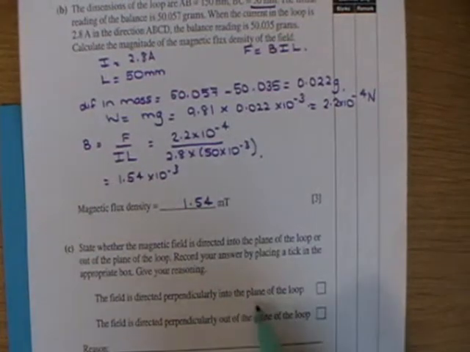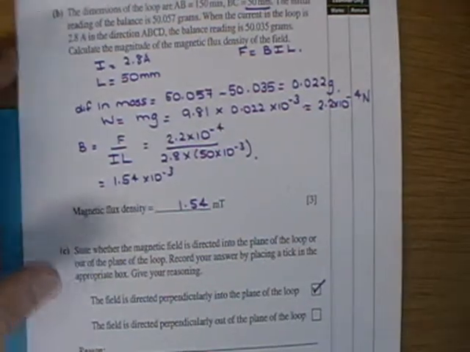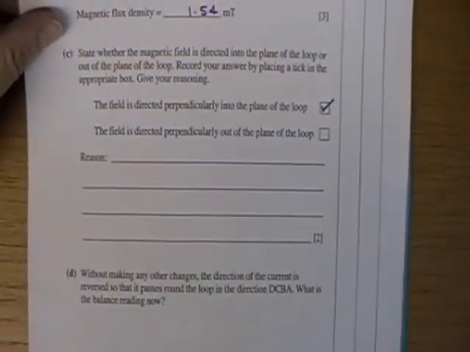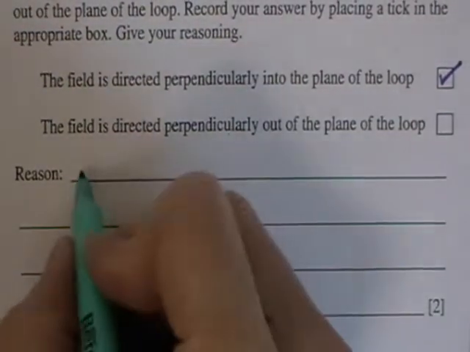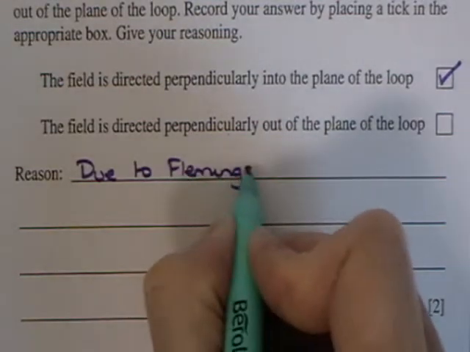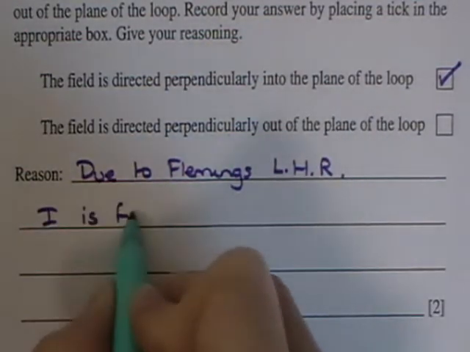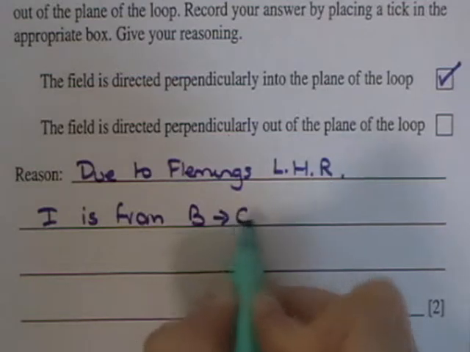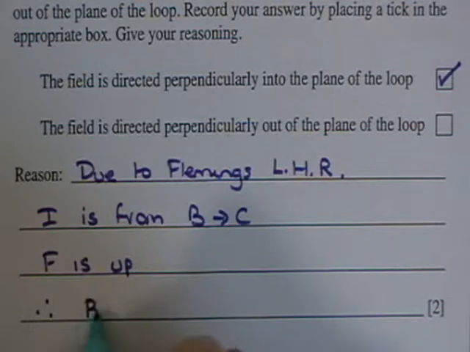So if I just go back here, the field is directed perpendicular into the plane of the loop is the right answer. And then the reason why is due to Fleming's left hand rule. I is from B to C, F is up, and therefore B is into the page.